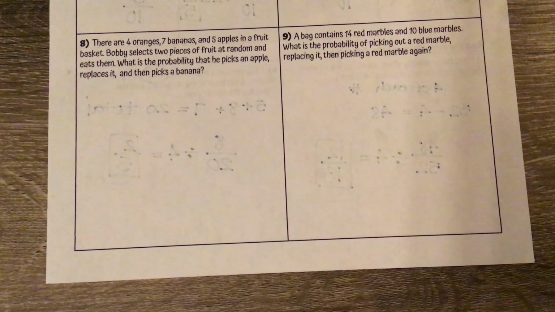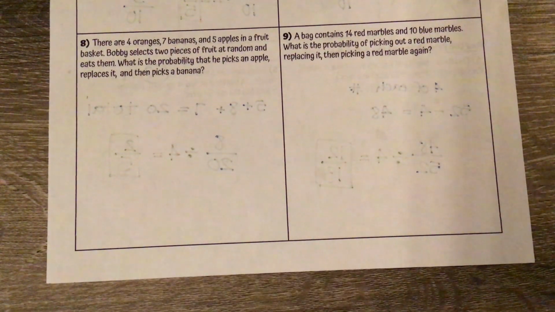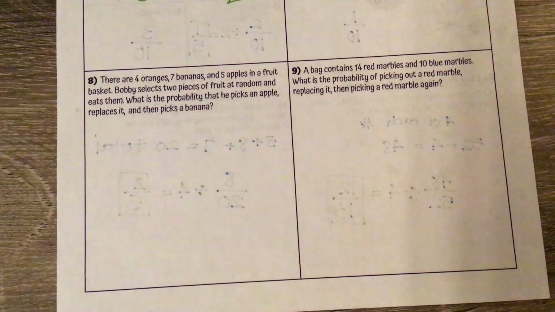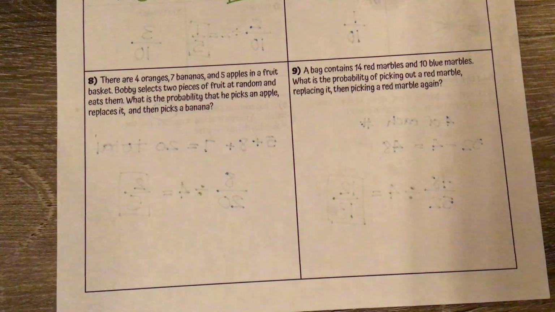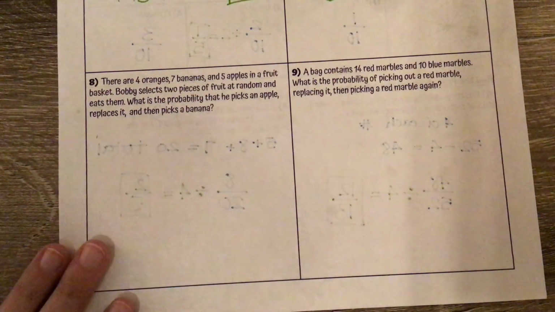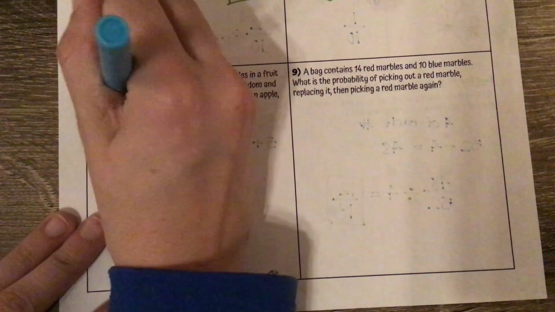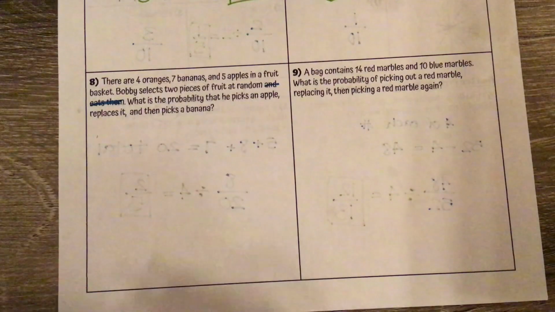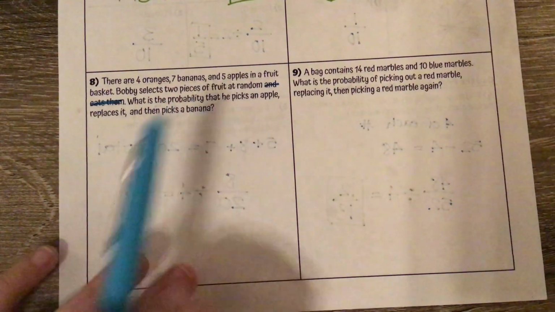All right, number 8. There are 4 oranges, 7 bananas, and 5 apples in a fruit basket. Bobby selects 2 pieces of fruit at random and eats them. What is the probability that he picks an apple, replaces it, and then picks a banana? So this part where it says he selects 2 pieces of fruit at random and eats them, we're not really looking at that actually, because if he ate it, it wouldn't be there anymore. So we're saying he selects 2 pieces of fruit at random.